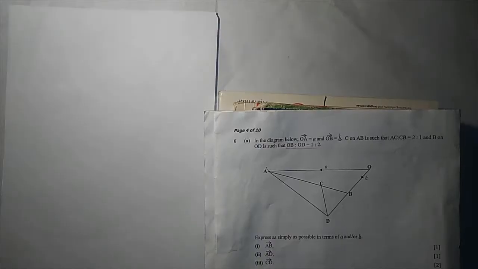Hello friends, in this lesson we continue looking at vector geometry and how to solve questions on vector geometry. So our question for this time is what we have here.